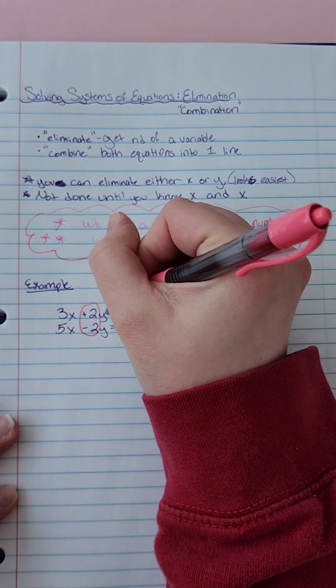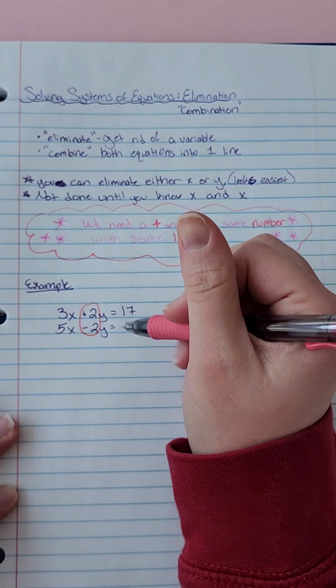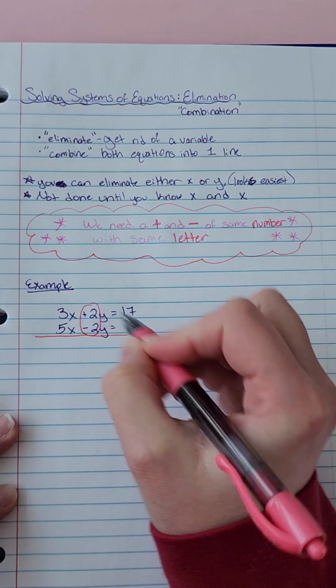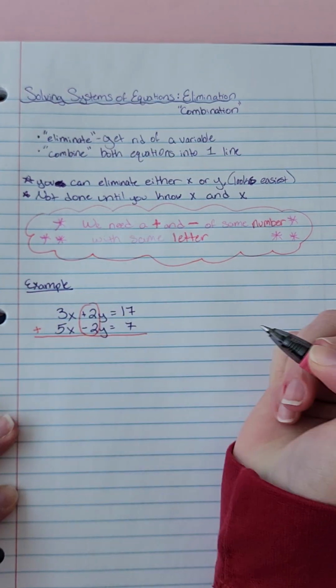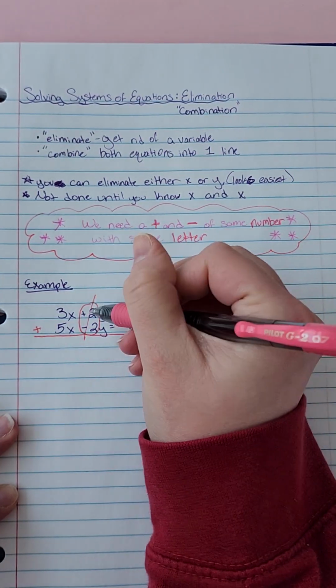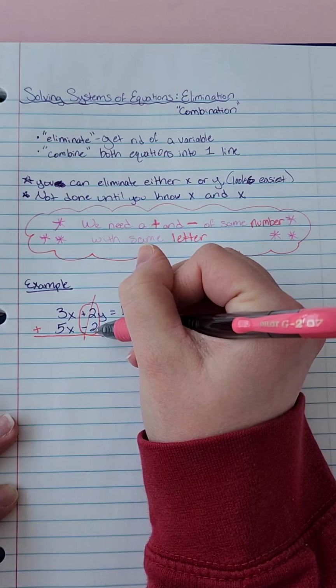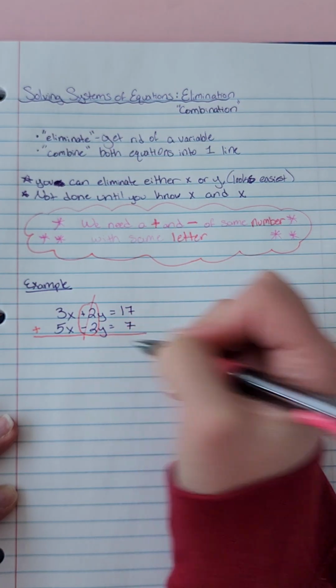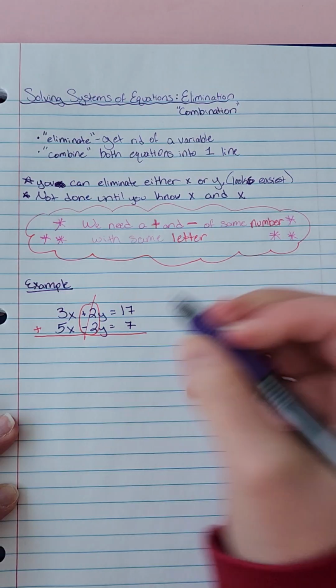So these y's are going to cancel if we put them together. We are combining our equations with addition, and positive 2 plus a negative 2 cross out. We will have 0 y's there. I could write 0y, but I'm going to leave that out for my purposes.